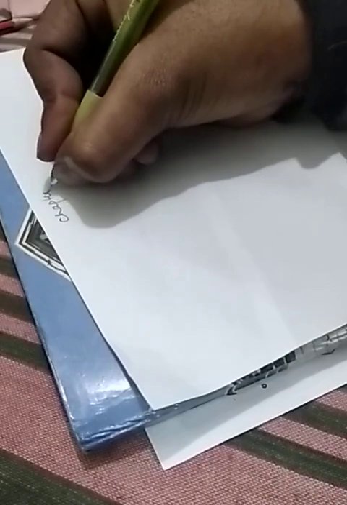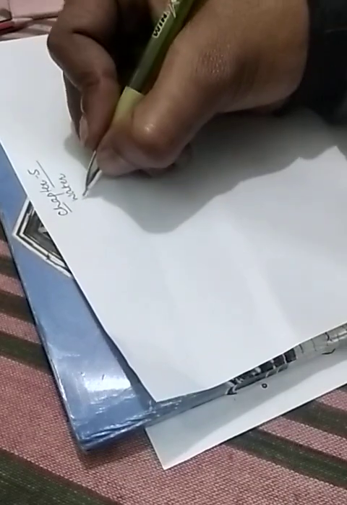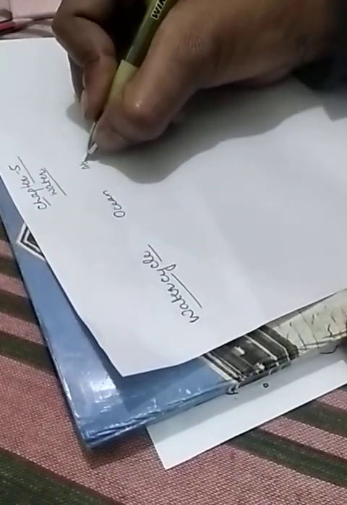Now we have our chapter 5, that is water, which is an essential component. About 70% of the Earth's surface is covered with water, as we all know. So the first topic will be water cycle. What is water cycle? The process by which water continually changes its form and circulates between oceans, atmosphere and land. This is ocean, atmosphere and land.